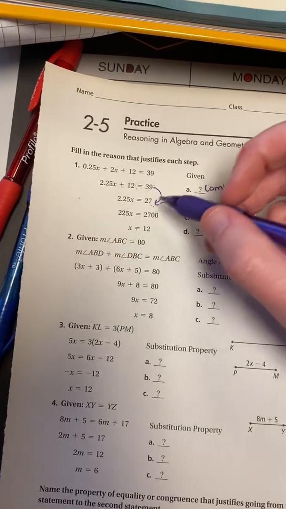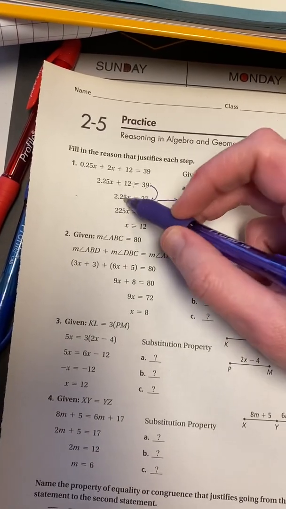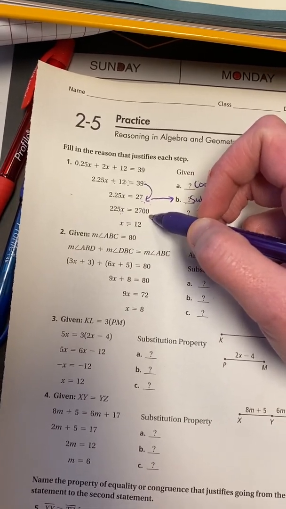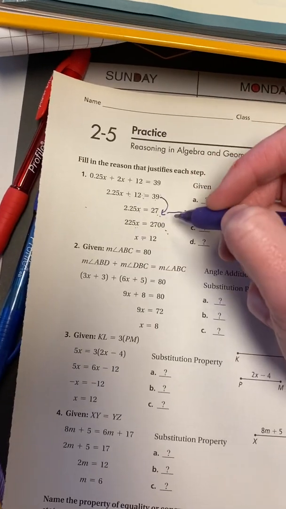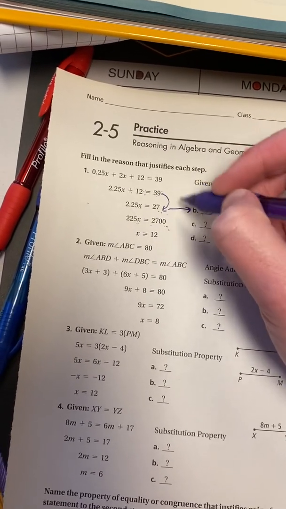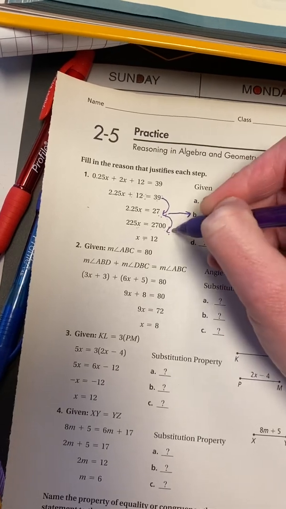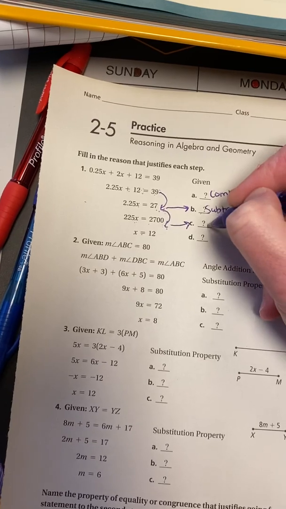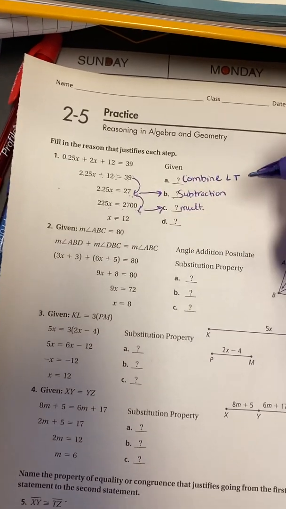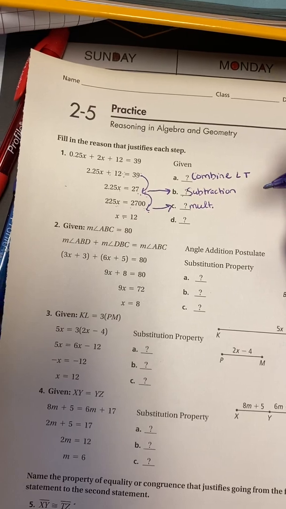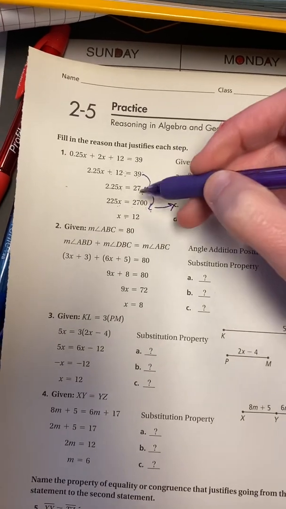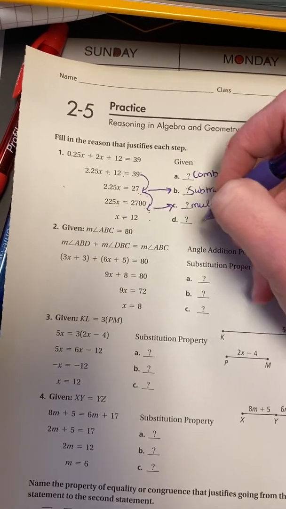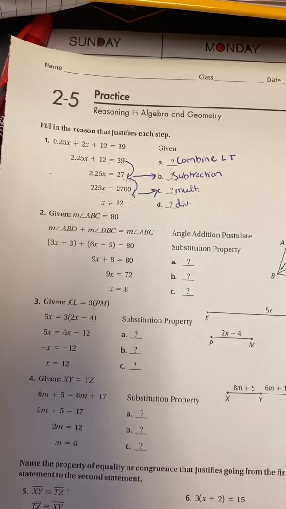Okay. Well, we have 2.25 and 27, and that changes to 225 and 2700. To do that on both sides, we had to multiply by 100. So remember, from here to here, we write it here. To get from this step to this step, we multiplied by 100. So that's our multiplication property of equality. Okay, and then finally, x equals 12. We take both sides and divide by 225. So this is our division property of equality.